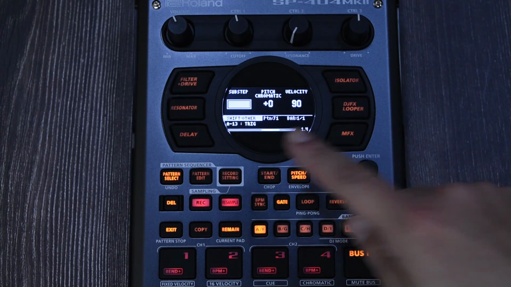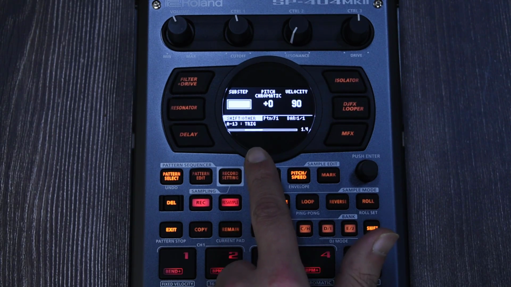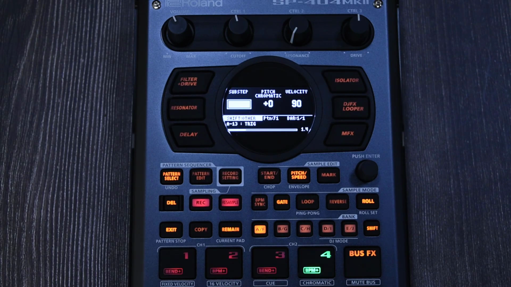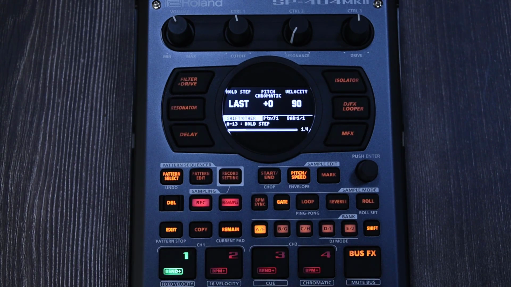All right, so notice that right here you have the substeps and something that says pitch and then chromatic. Well, these are different modes. For example, if I go to remain and tap it, we have a different option. And it says right here at the bottom, it says trig. So you have the trigger mode, which is one of the modes. And if we tap it, you're going to be standing on the hold step. I'm going to show you how they work in a minute.